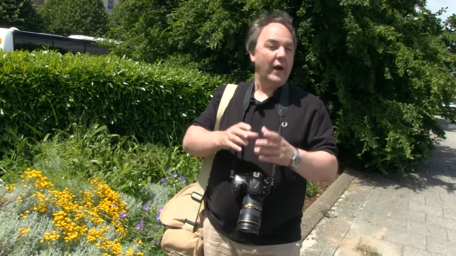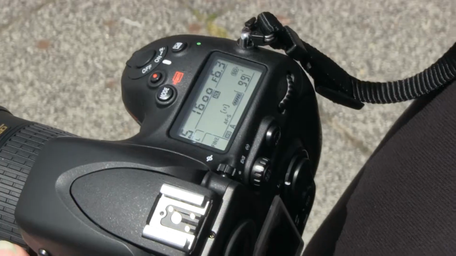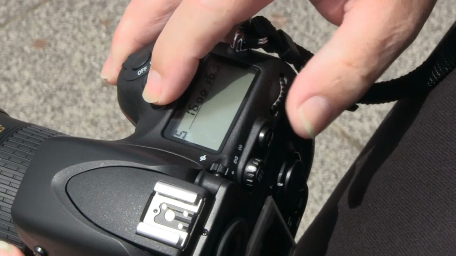I've been having a bit of fun playing around with program mode and shutter priority, but now I want to have a look at depth of field and focusing. And for that, we need to think about A or AV on a Canon camera, and this is aperture priority. So let me just switch the camera over to A.